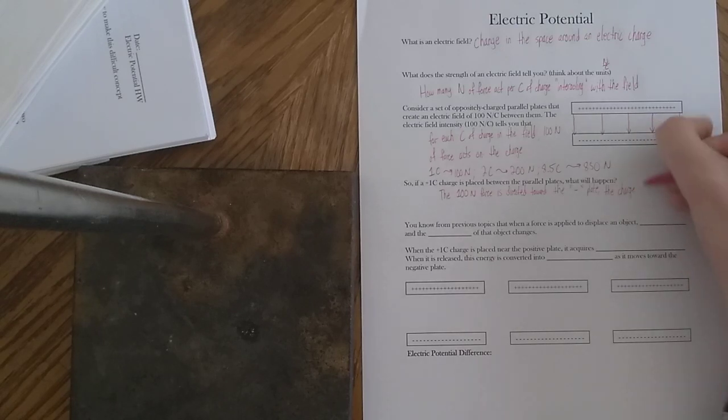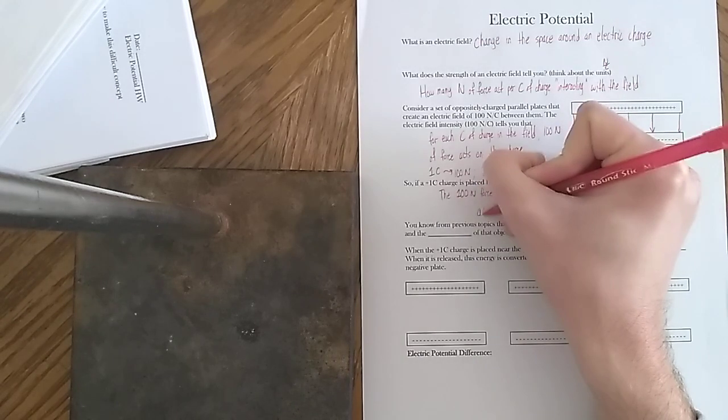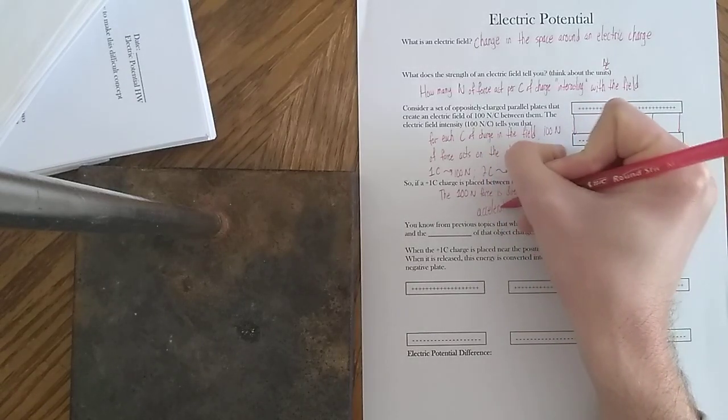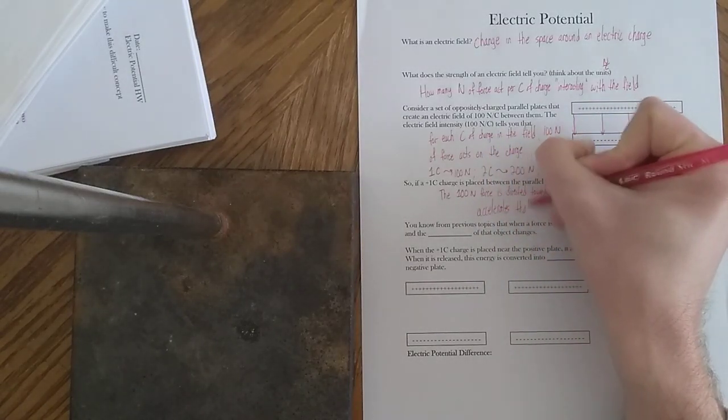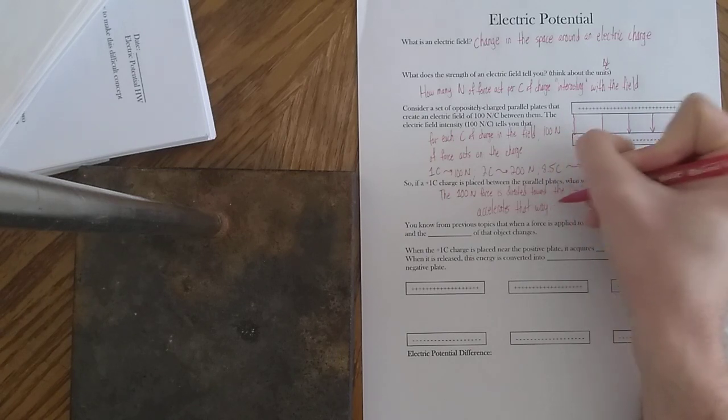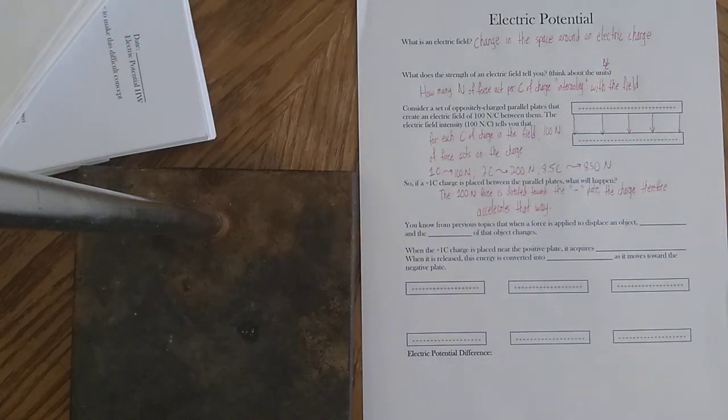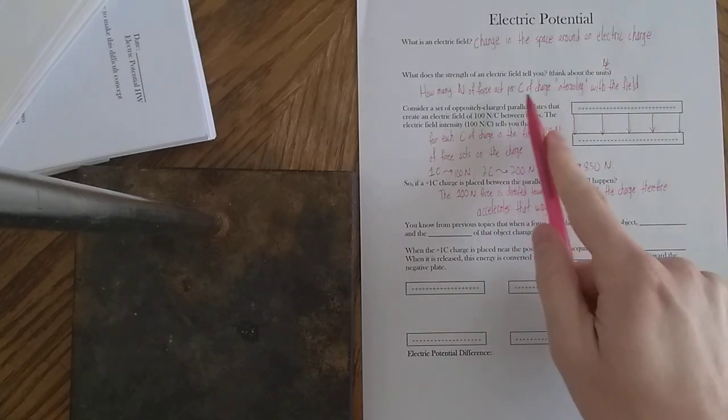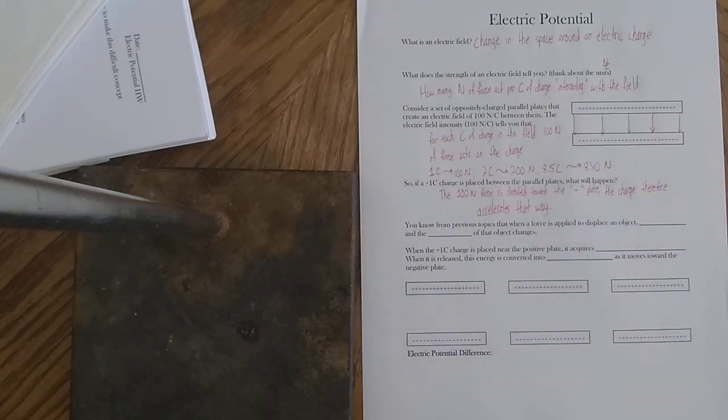The charge, therefore, accelerates that way. And here's where I'm going to start bringing in something new. When we talk about electric fields, they line up with forces nicely, because what a field does is it tells you the size of the force based on how much charge is in the field.